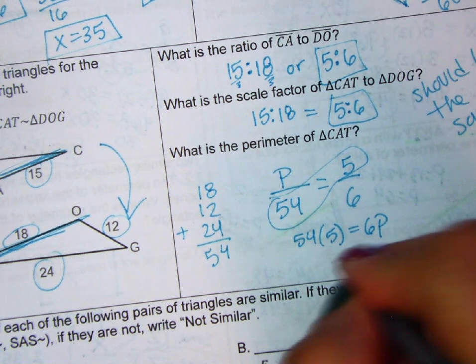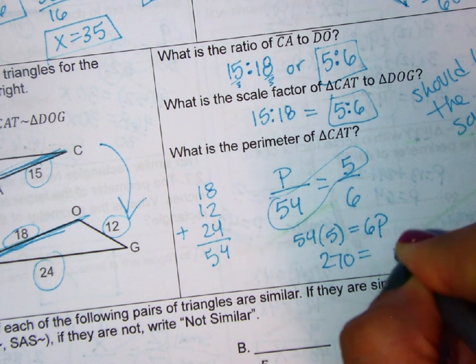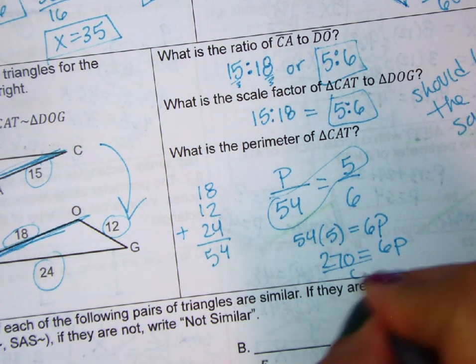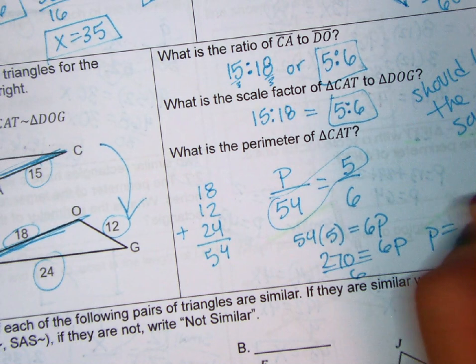54 times 5 is 270. And you divide by 6, p equals 45.